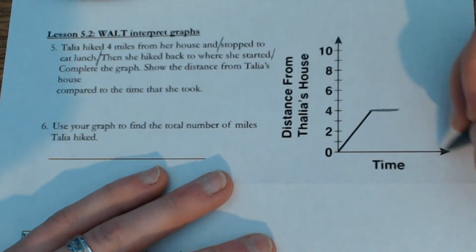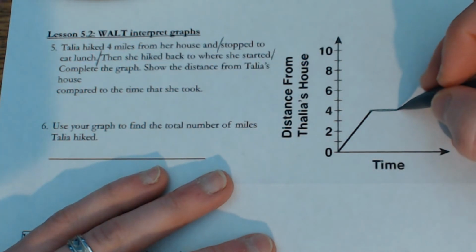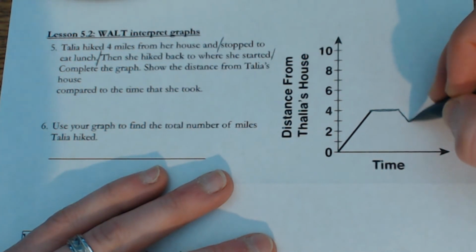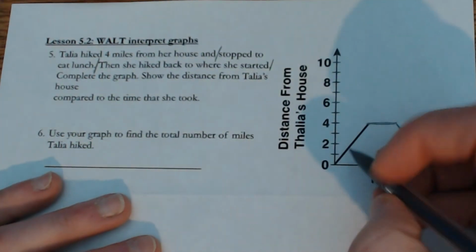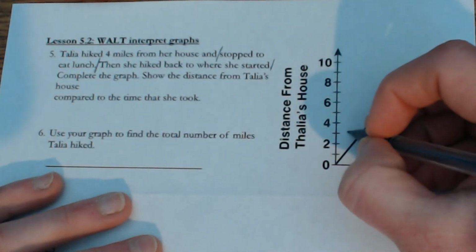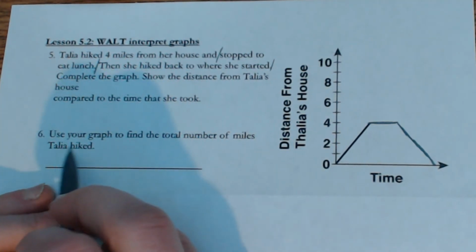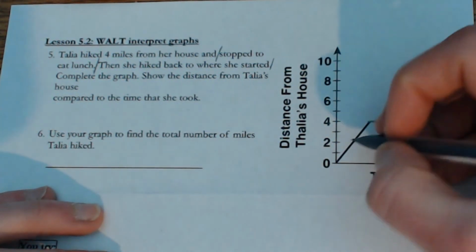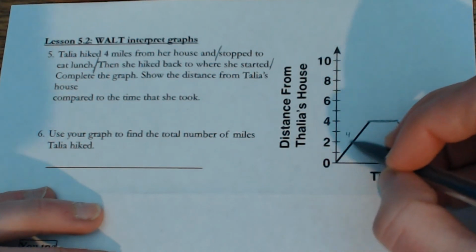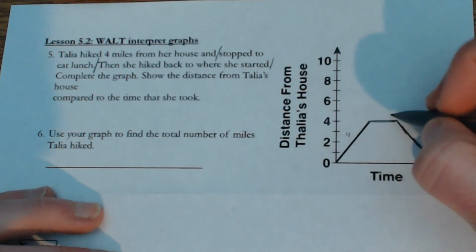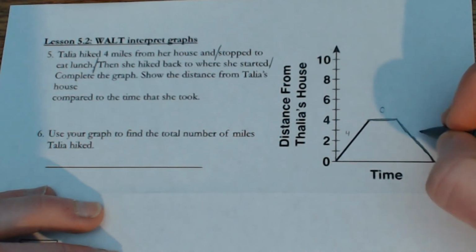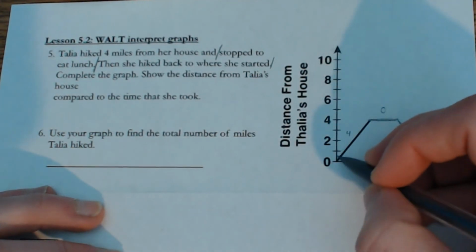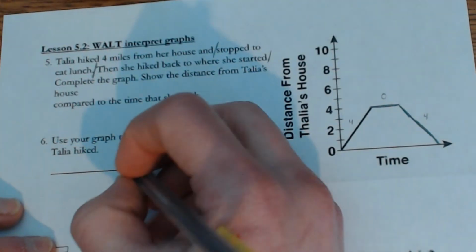So once again, time is still going by. We should always be advancing to the right. So now she's going back closer to home. Her distance from home is decreasing, so it's going down. Okay, so we have a graph that looks something like this. So we went 4 miles. I'm going to go ahead and write it here because it's going to help us with the next problem, because it says use your graph to find the total number of miles Talia hiked. So this right here represents 4 miles. Here, during lunch, she wasn't moving at all, so that's 0. And then from her lunch spot back to home was another 4 miles. So it looks like she went 4 plus 0 plus 4 is 8 miles in total.